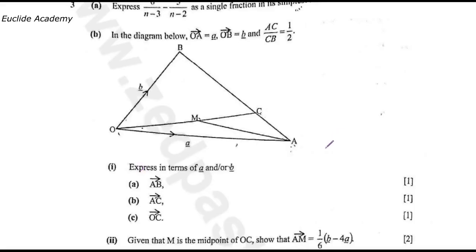Let us look at the 2019 Paper 2 Mathematics GCE question, and in particular we want to focus on the vector question. That was question number 3b. So this is the question that we are going to look at, and we're going to practice how we can answer vector questions in the exam.